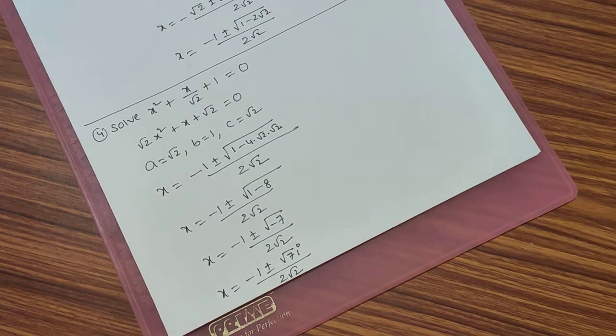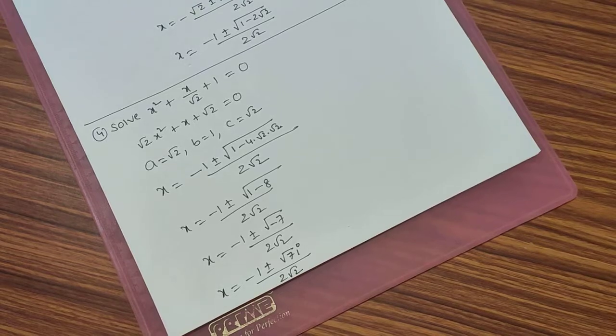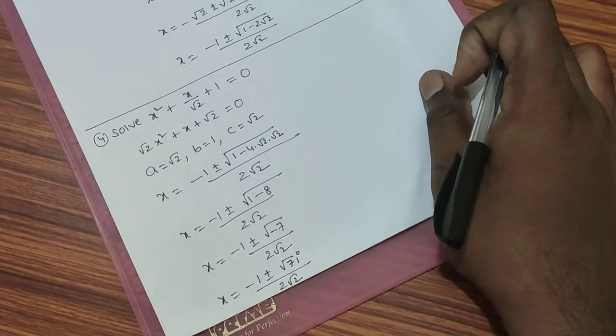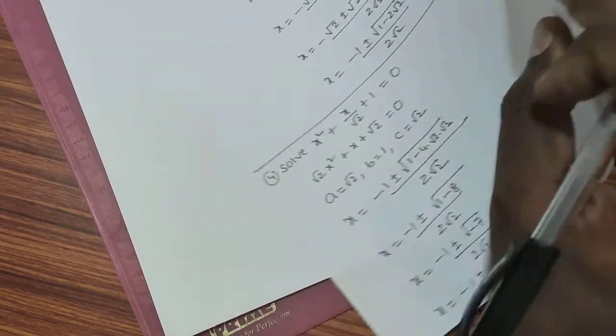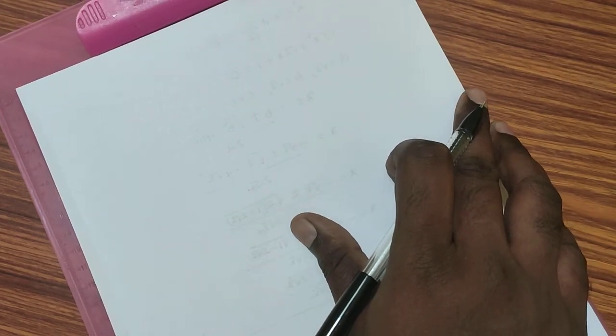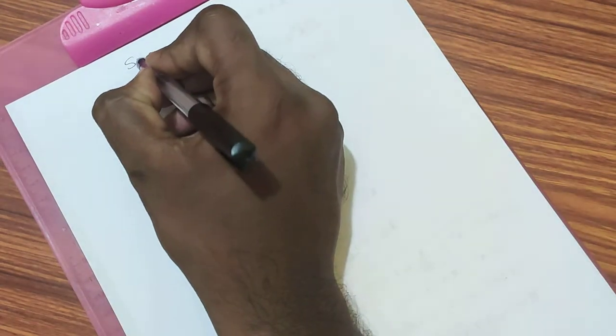So the procedure is the same, maybe values will be given different. So this is the solving of a quadratic equation. So you practice these model questions in complex numbers and quadratic equations. Okay. Next, we will discuss a few questions in sequence and series.